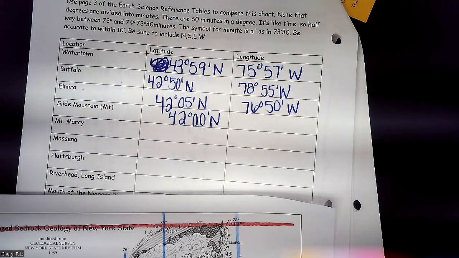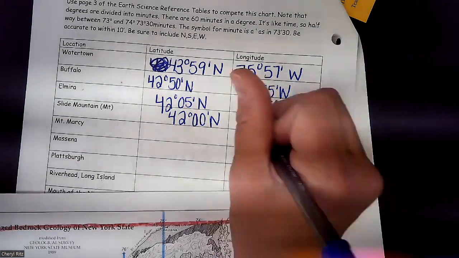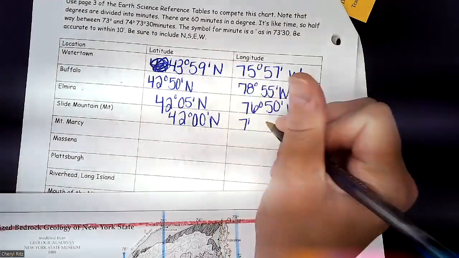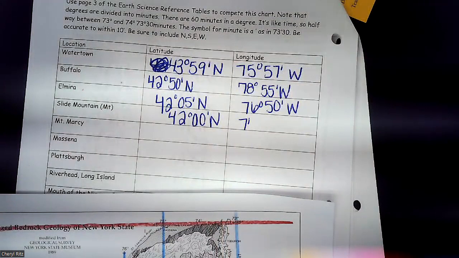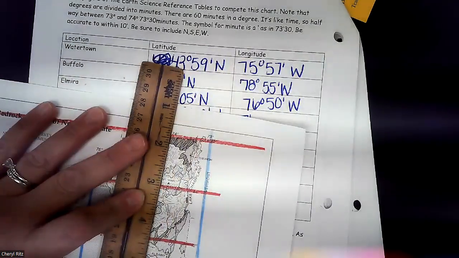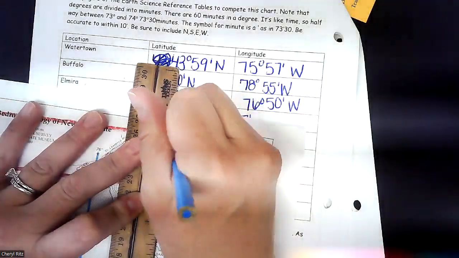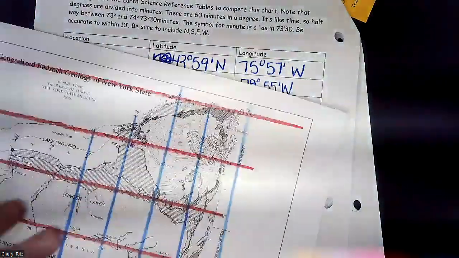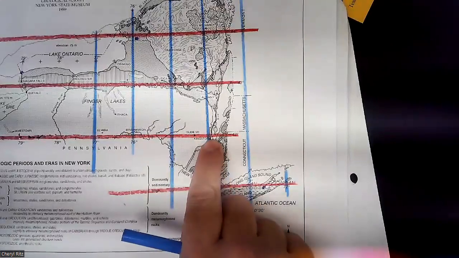How about Phoenix? What'd you have for the longitude of Slide Mountain? 70 degrees. 70 is not even on the map. So here, it's 76 on that. 76 for Slide Mountain. Okay, so I guess let's look at that. And I did not draw my line. So there is 74.